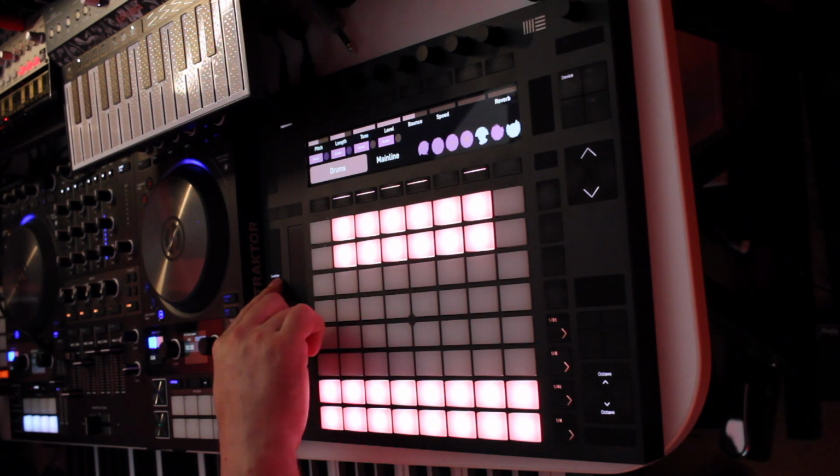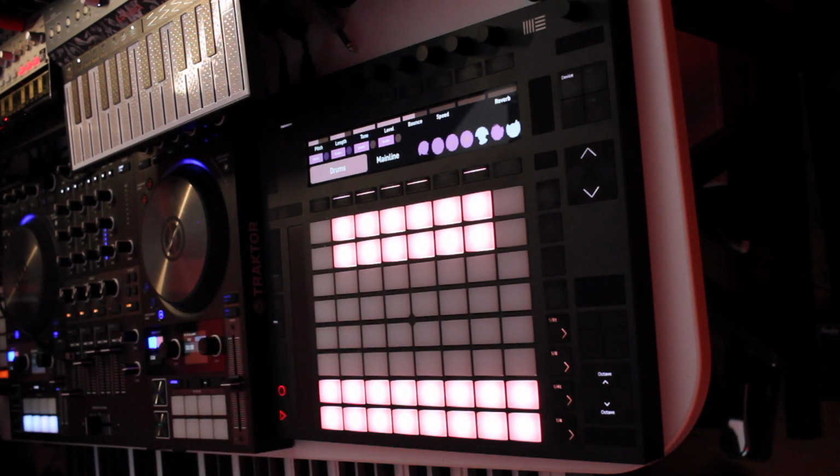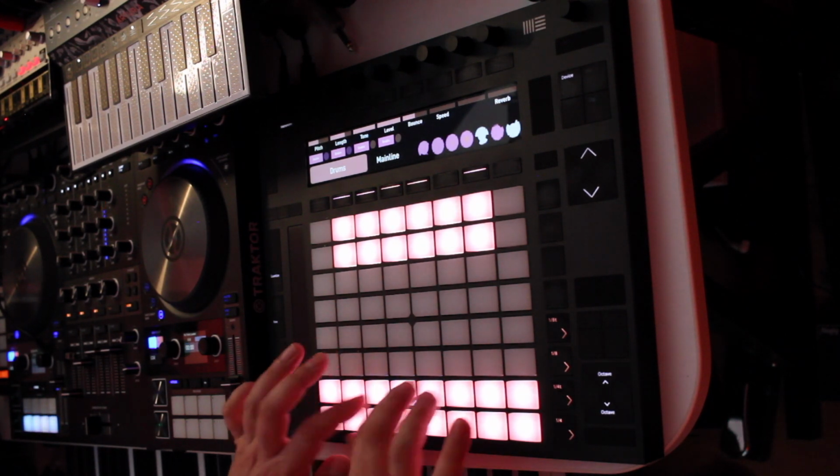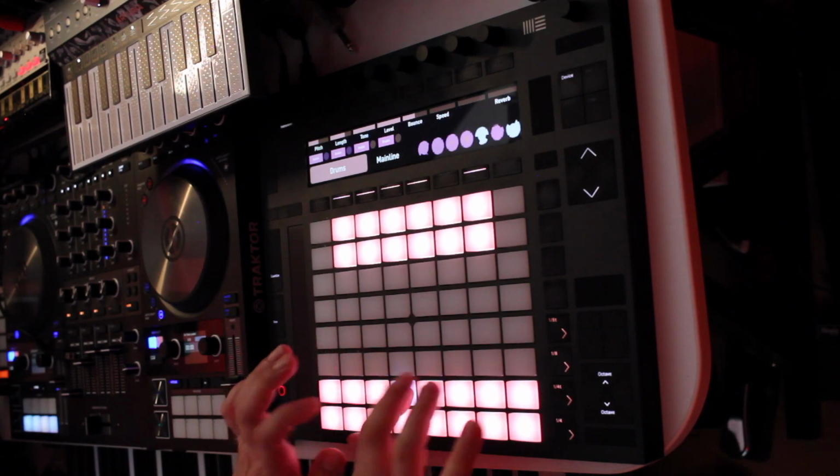Endless also has a Quantize function, so I'm going to turn it off by hitting Quantize on the push, and you can see now that there is 0 quantizing on my playing. Whatever I play goes in. Now when I hit the Quantize button, my playing will be locked to the nearest 16th note. You can select other values in the Quantize menu.